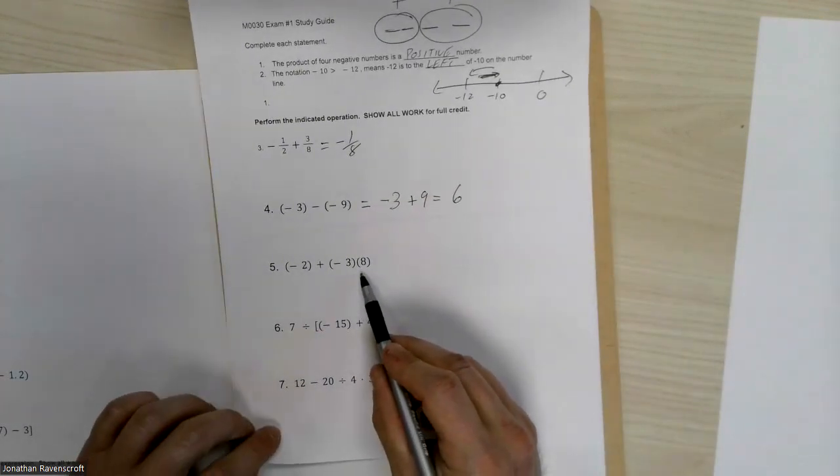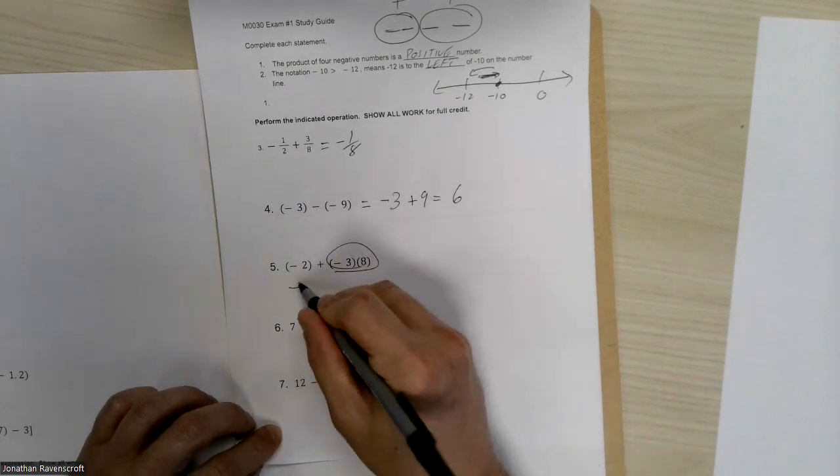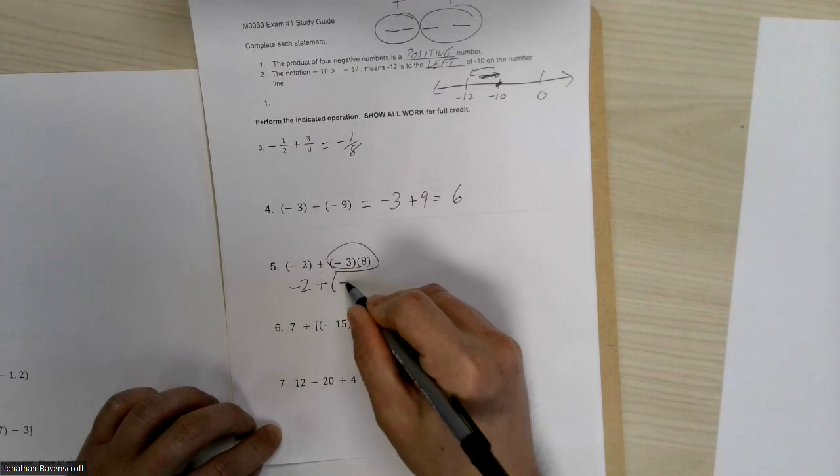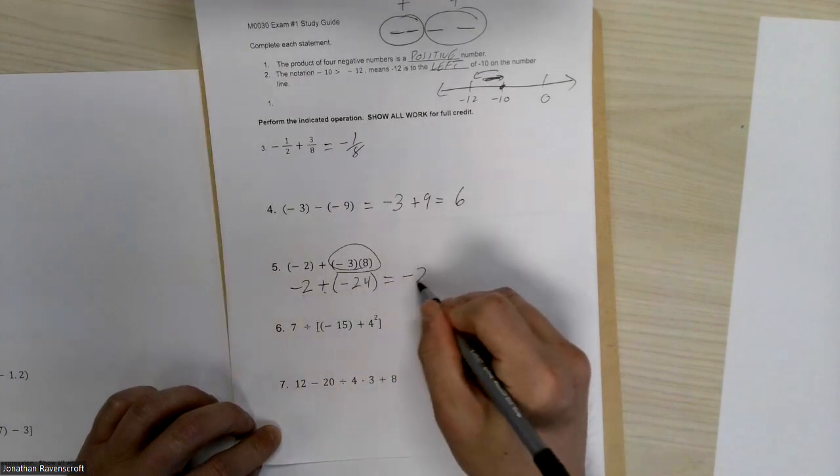Here, we need to follow order of operations. We have addition and multiplication. Make sure you multiply first. -2 plus -24. -2 plus -24 is -26.